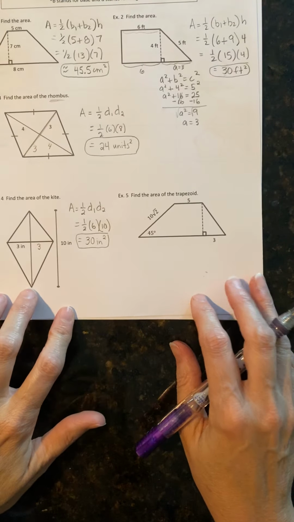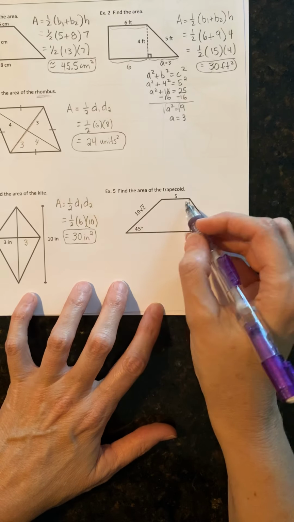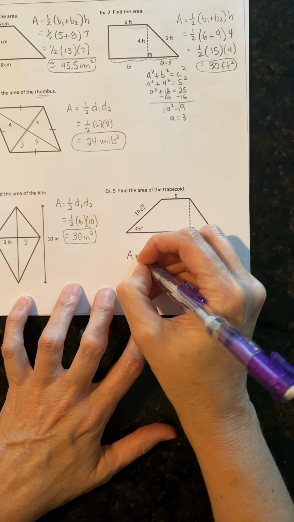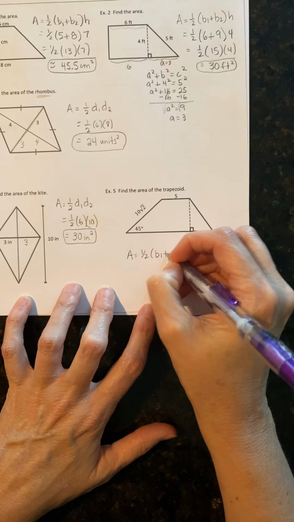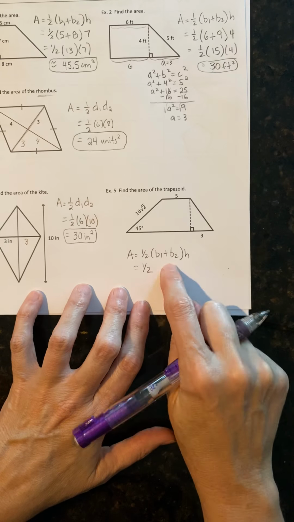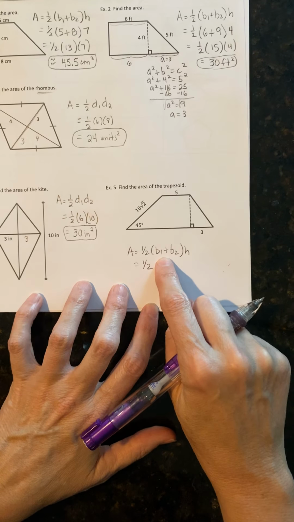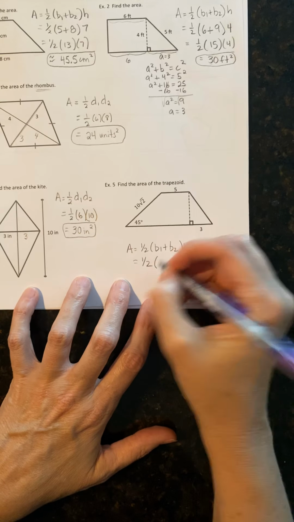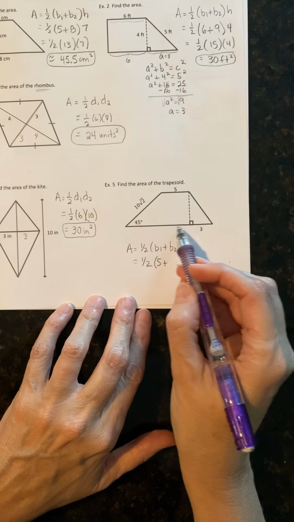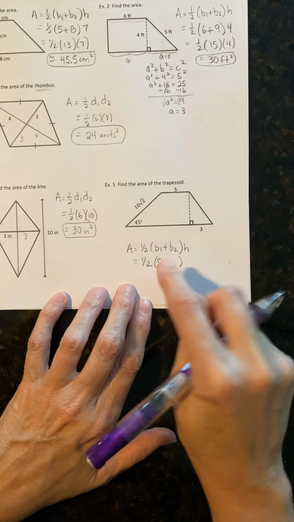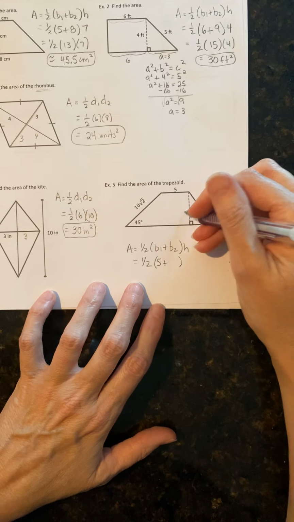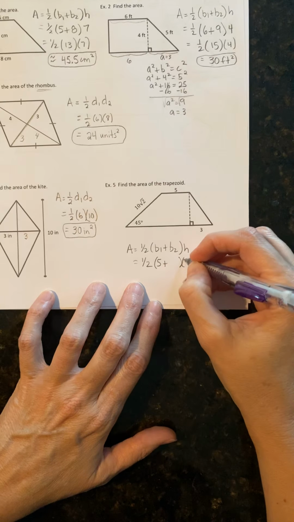All right, number 5, last one. It's trapezoid. And so we write down the formula. 1/2 times bases added times height. See, you have to write the formula. You just have to, because that's what tells you what to look for in this drawing. Base 1 was given. That's a 5. Base 2, the bottom base, this was not given, so I can't put anything there yet. And the height was not given. It's there, but it's blank.